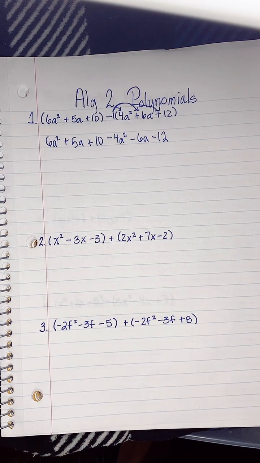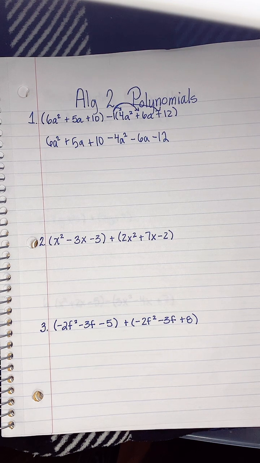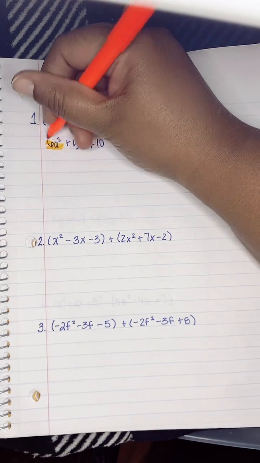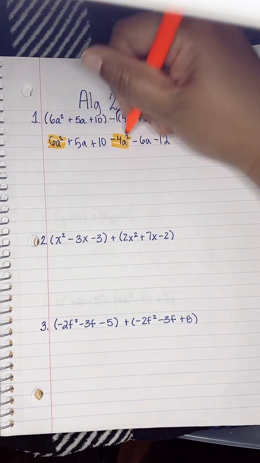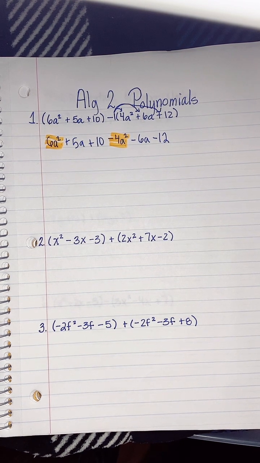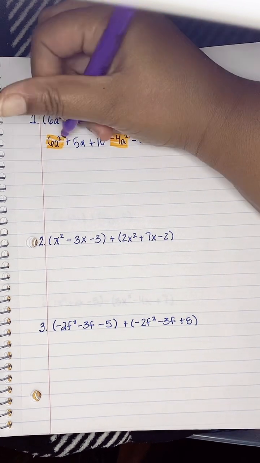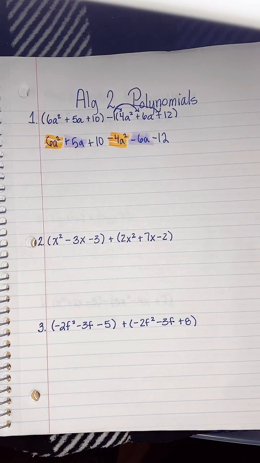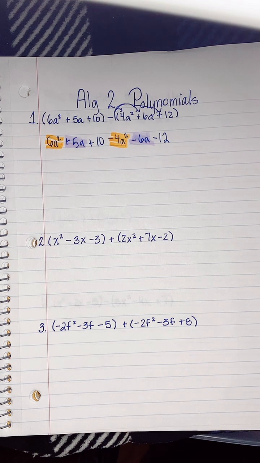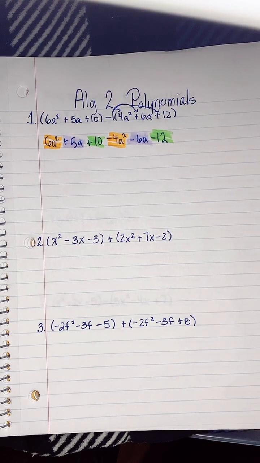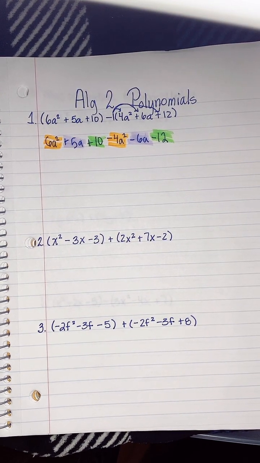6a squared. Dominique says 6a squared and 4a squared. Perfect. And somebody else said the 5 and the 6. Perfect. Don't forget the signs that go with them. So we have a positive 5a and a negative 6a. And then we have a positive 10 and a negative 12. So we're going to start combining.